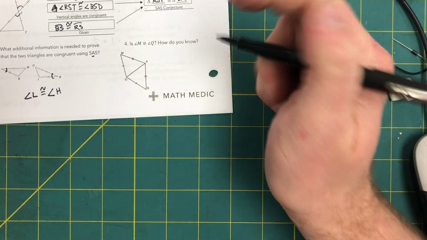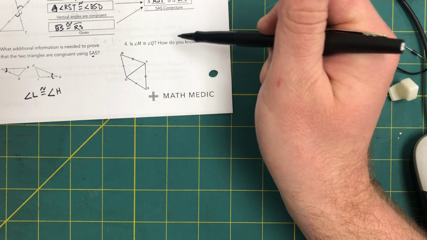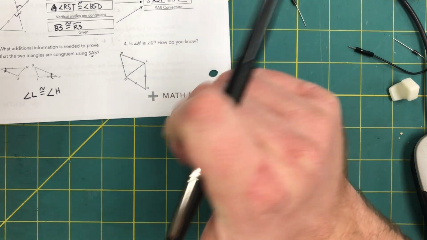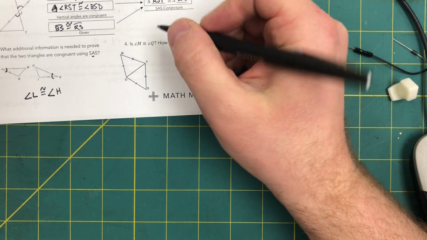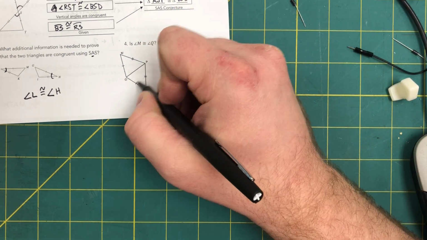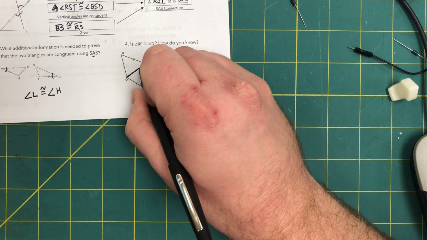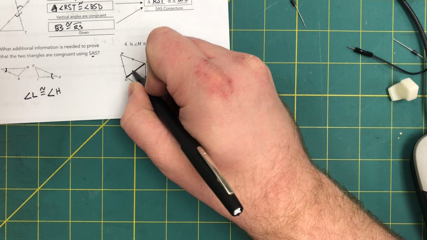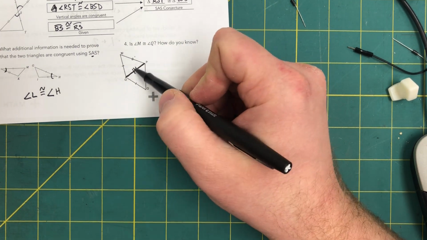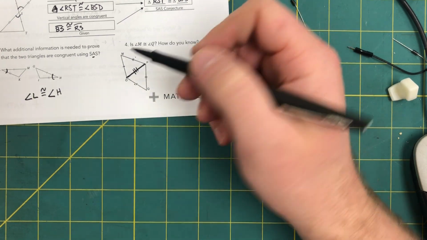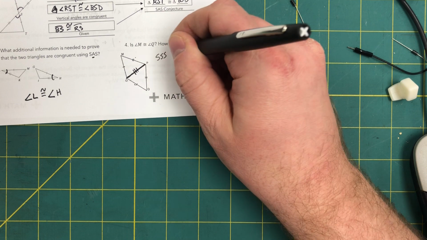All right. And then number 4, is angle M congruent to angle Q? How do you know? At first, you might be like, well, we don't have any angles. But check this out. We got two sides. On its own, that's not enough. But look, they share this third side. So we could put a triple line on this third side. And now both triangles have single, double, triple, single, double, triple. These are congruent triangles. So SSS congruence.